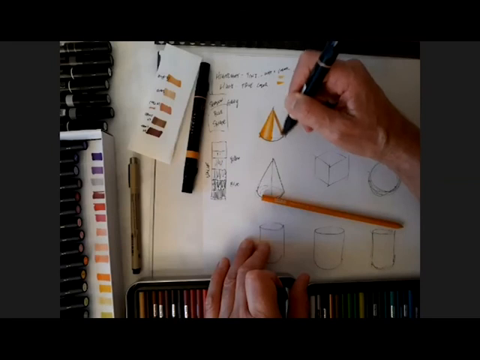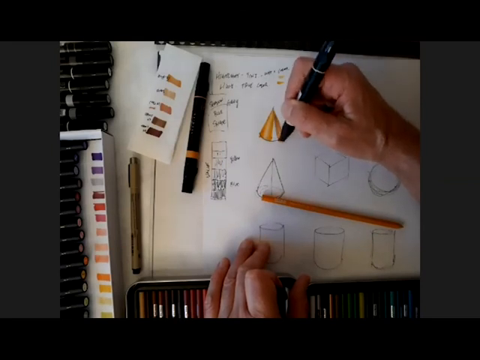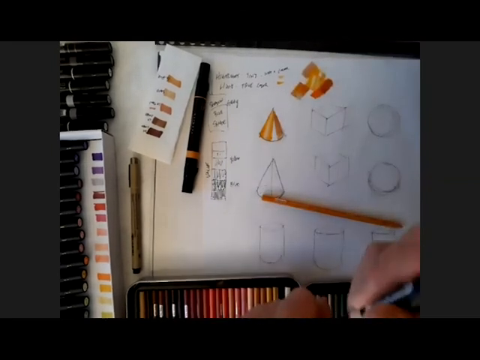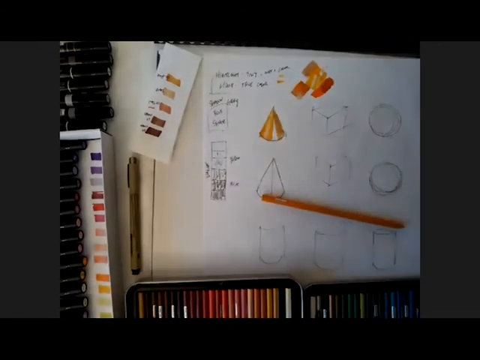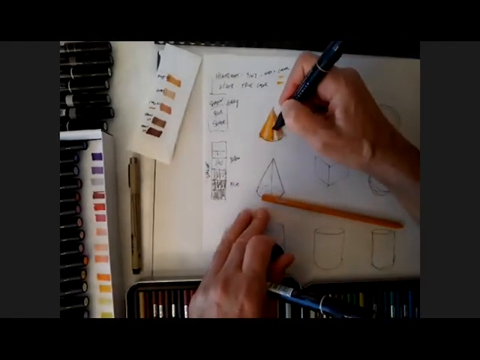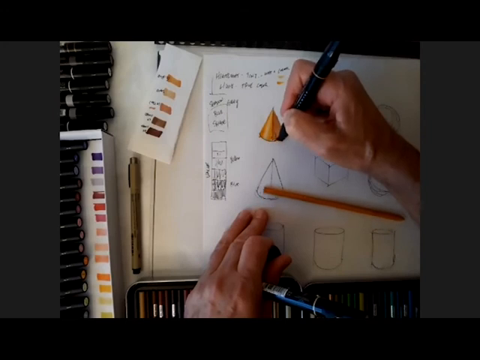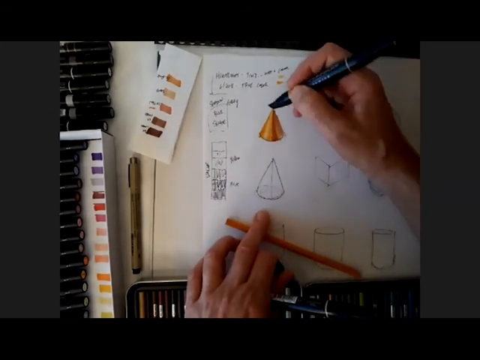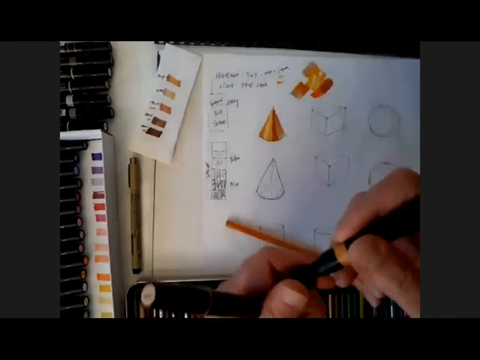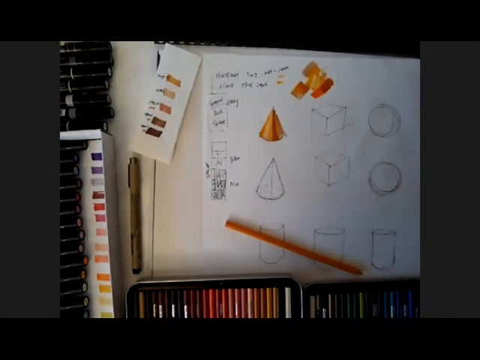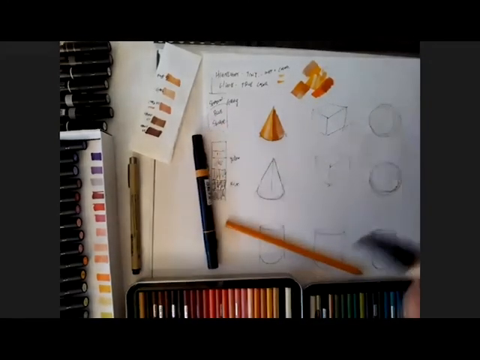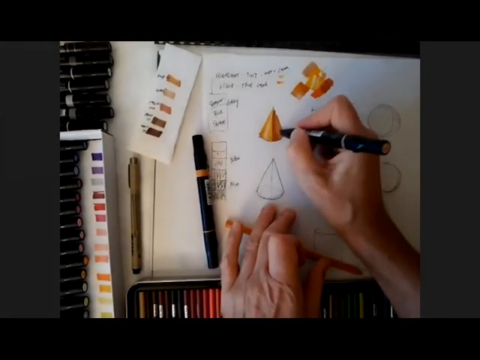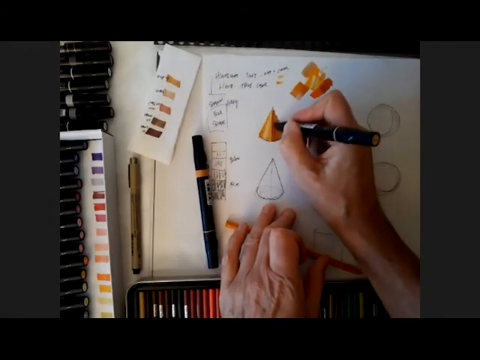Let's just give it a shot and see what happens. That's pretty nice, actually. I'm going to come back to my lighter one, my sand. I'm going to pull my goldenrod across it just like I did when I was blending before.